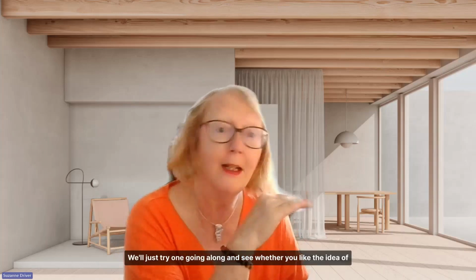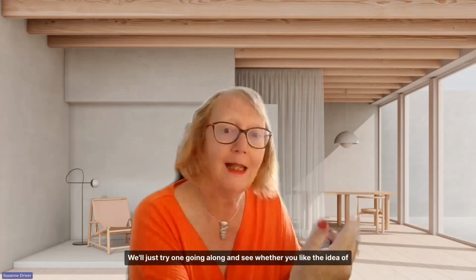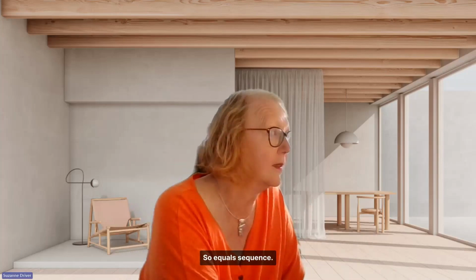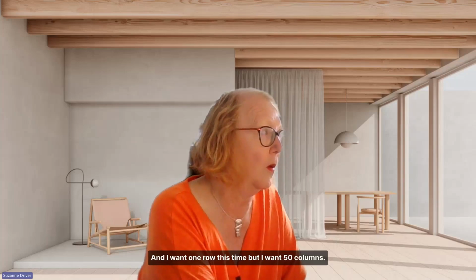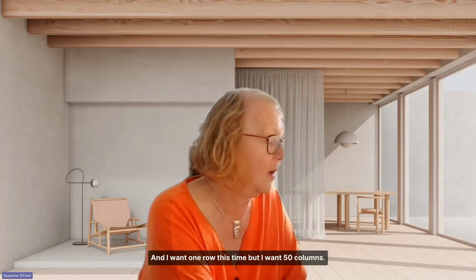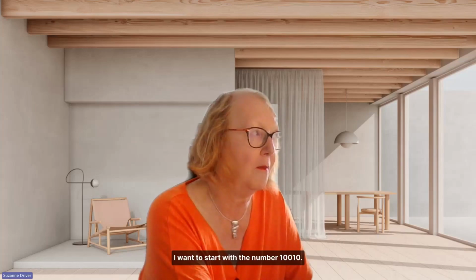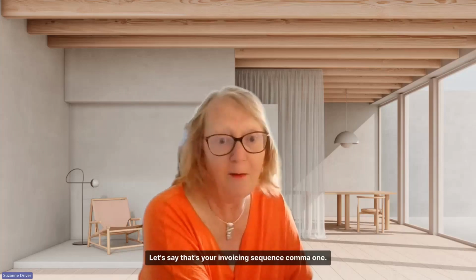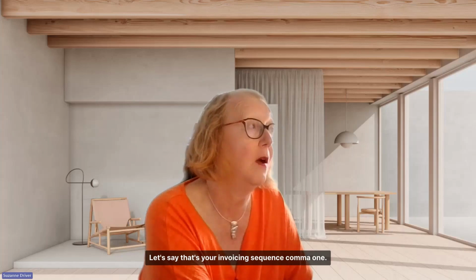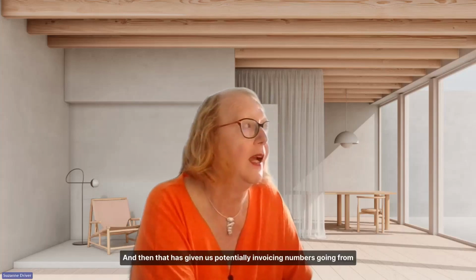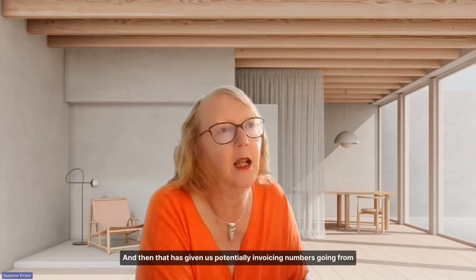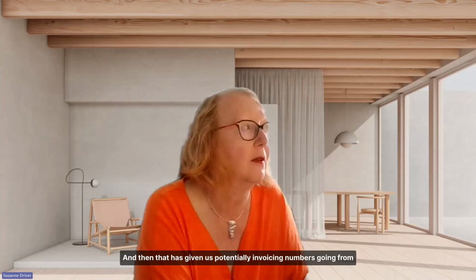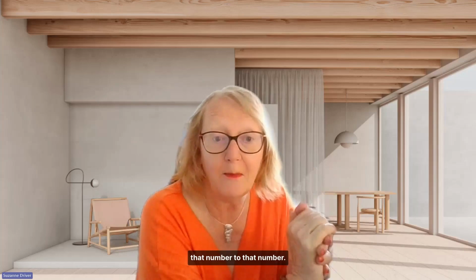We'll just try one going along and see whether you like the idea of sequencing. So equals sequence. And I want one row this time, but I want 50 columns. I want to start with the number 10010. Let's say that's your invoicing sequence, comma 1. And then that has given us potentially invoice numbers going from that number to that number.